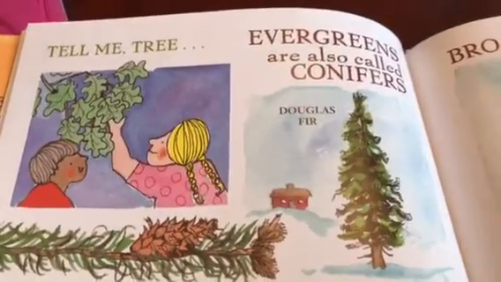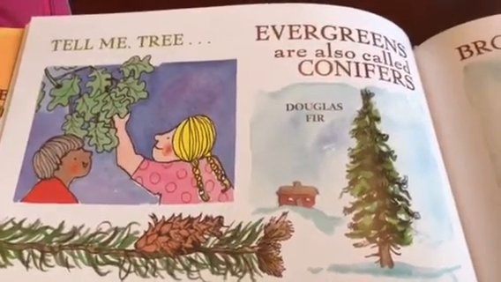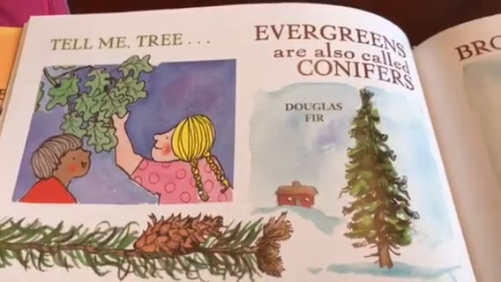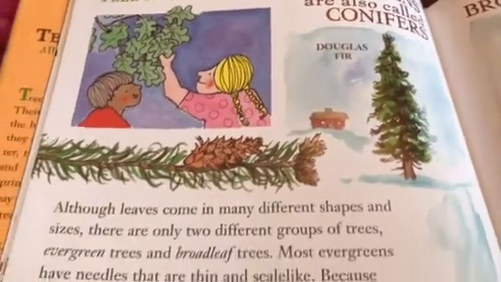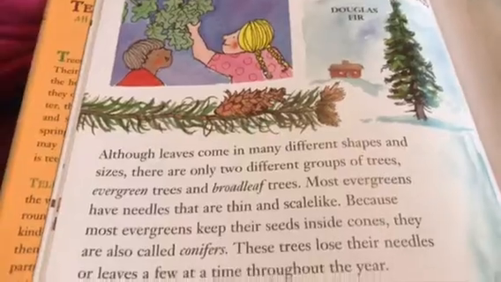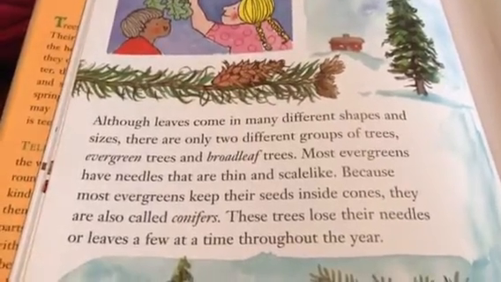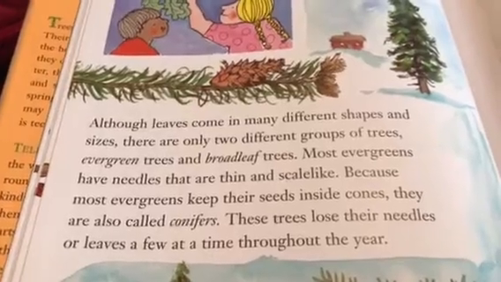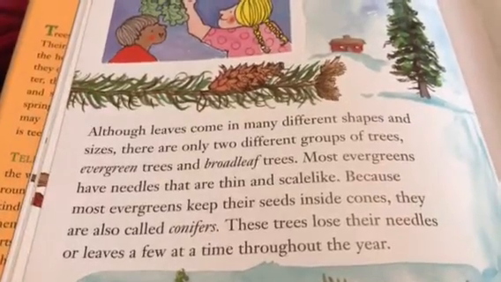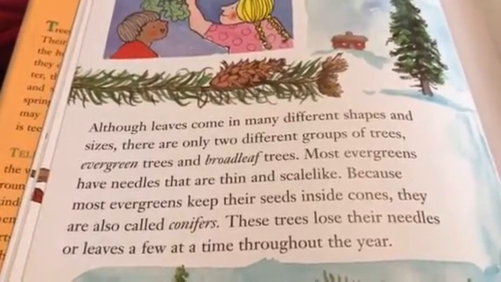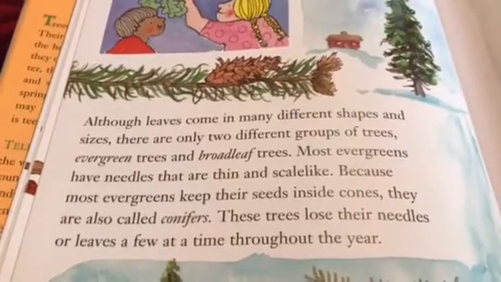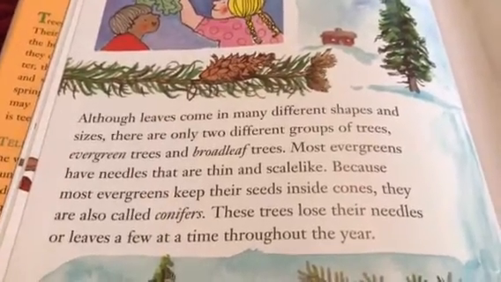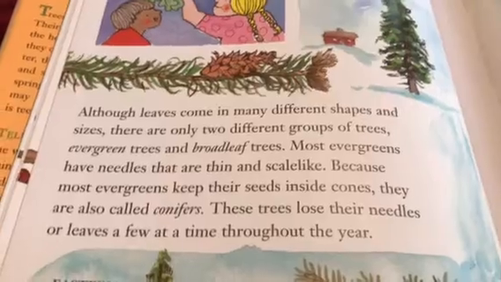Tell me, tree. Evergreens are also called conifers. Although leaves come in many different shapes and sizes, there are only two different groups of trees: evergreen trees and broadleaf trees. Most evergreens have needles that are thin and scale-like.